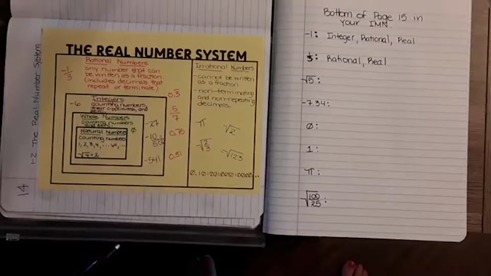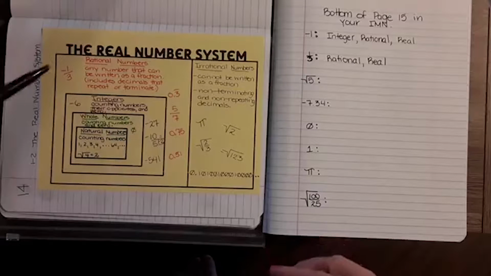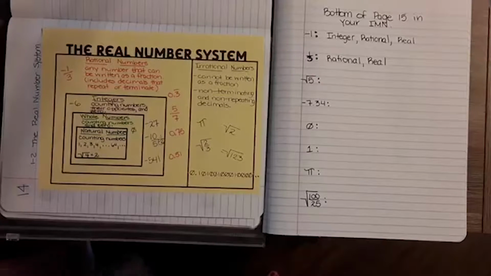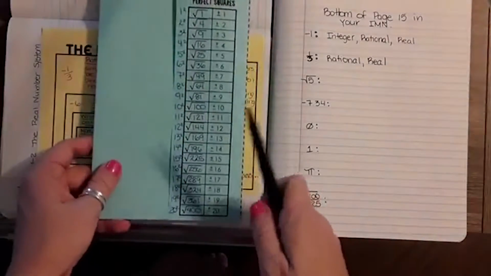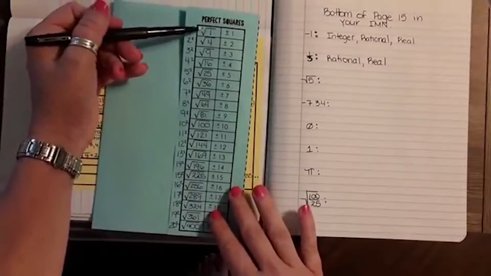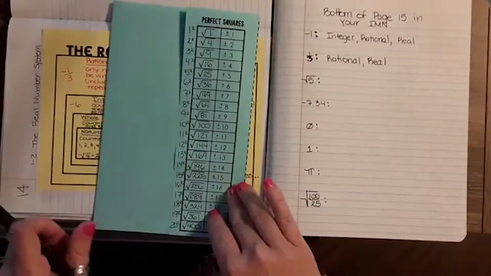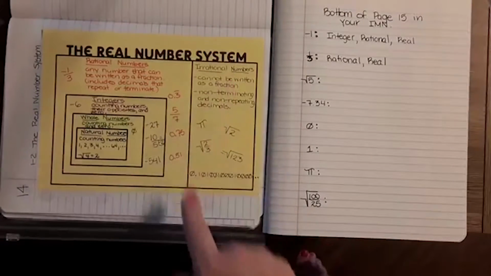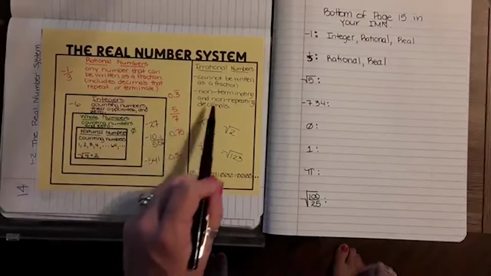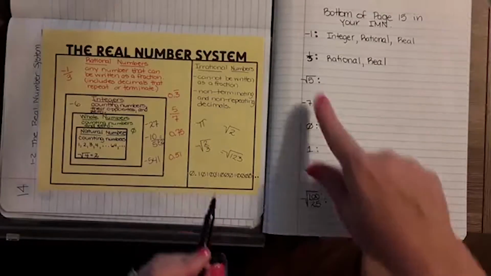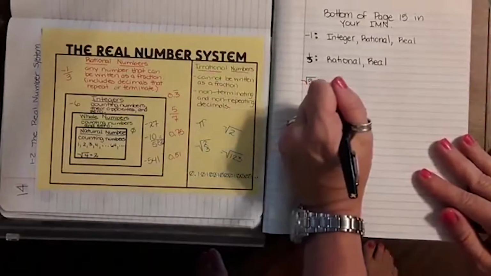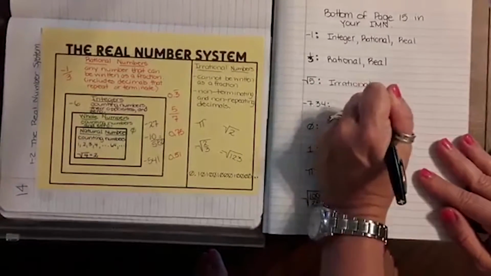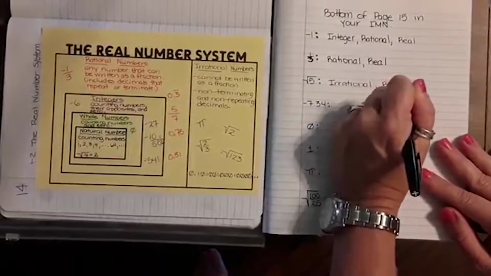All right, let's look at the next one, square root of 5. If I'm not sure if square root of 5 is a perfect square, I can always go back to my foldable on page 13, I think it's 11 or 13, with our perfect squares. Do I see the square root of 5 here? I do not. Because it's not a perfect square, then it falls under the irrational number part. Remember, that means that it's going to be a non-terminating, non-repeating decimal. So square root of 5 is an irrational number because it's not a perfect square. Again, if it's irrational, it's also real.